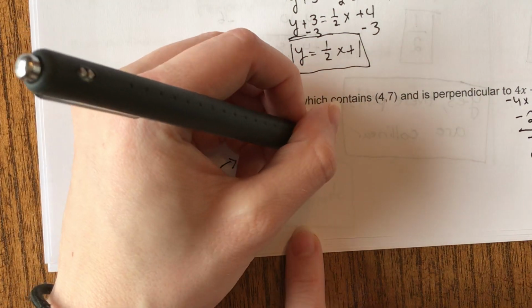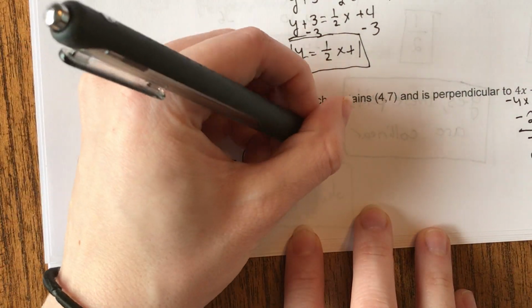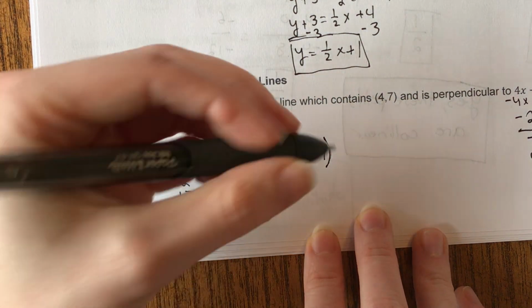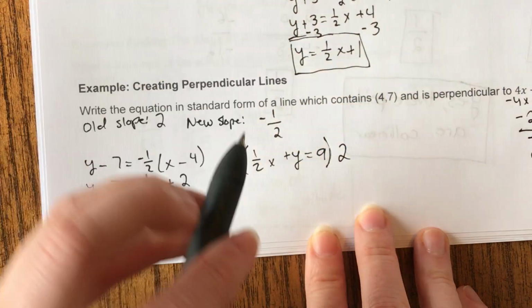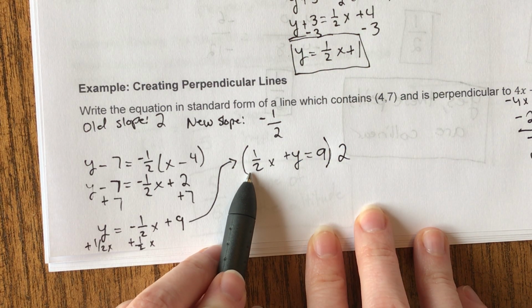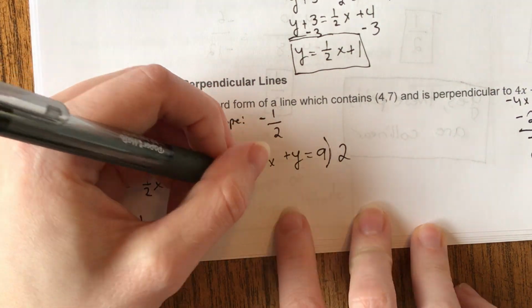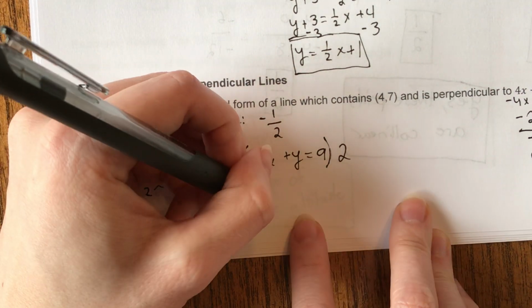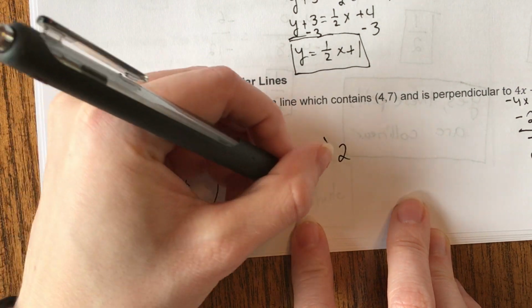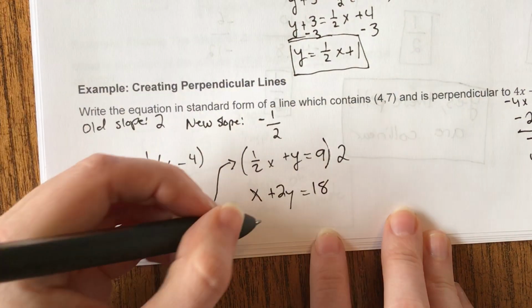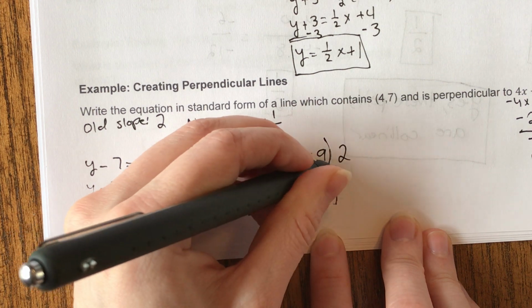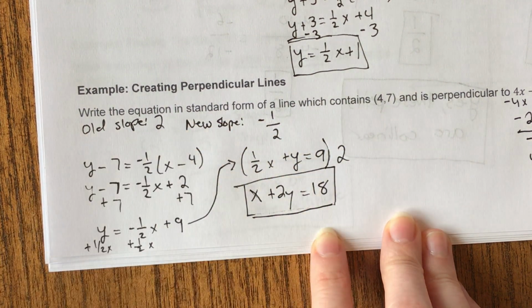The easiest way to do that is to clear the fractions by multiplying by this denominator. So we're going to multiply everything by 2. Can't just multiply this fraction. We have to multiply everything in the equation in order to keep our equation balanced. So 2 times 1/2 gives us x. 2 times y, we've got plus 2y equals 18. So there is the equation in standard form.